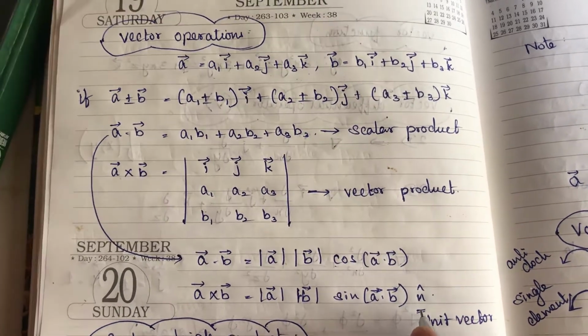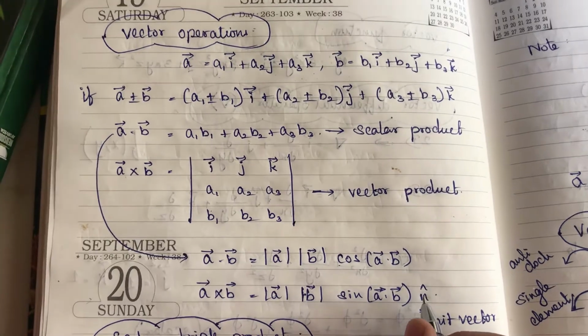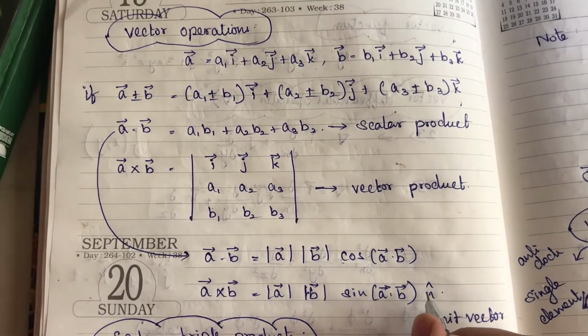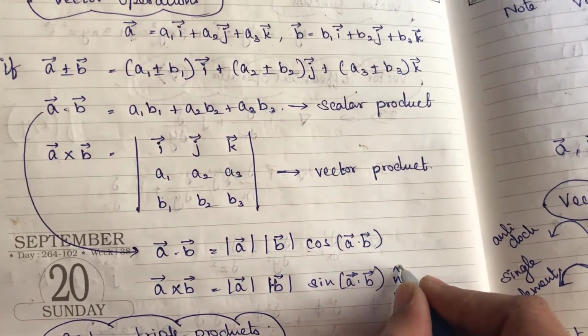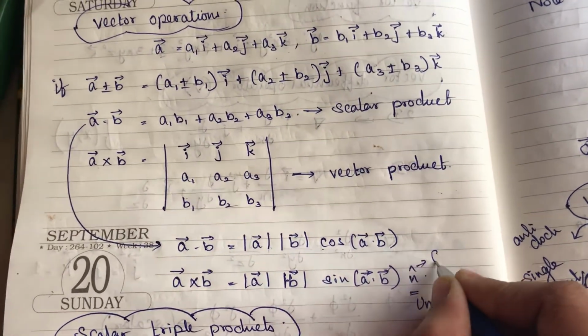here. Okay, this is important. This is nothing but the unit vector, like n cap. Okay, this symbol is named as cap. Okay, this is cap.